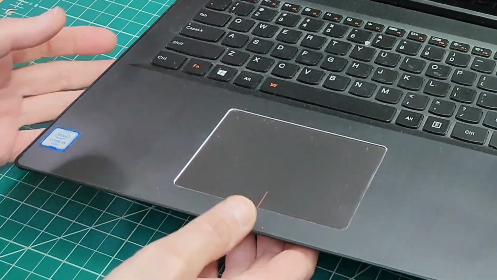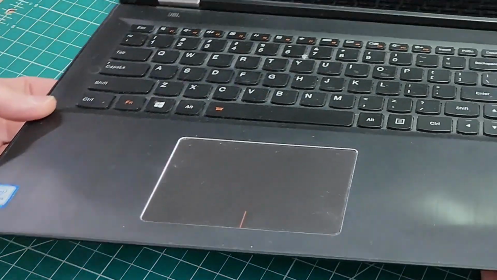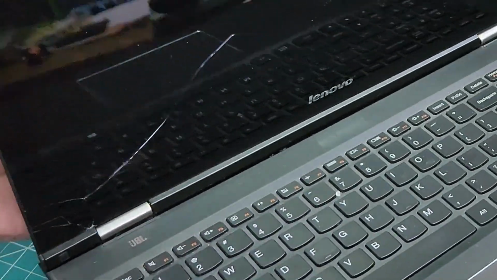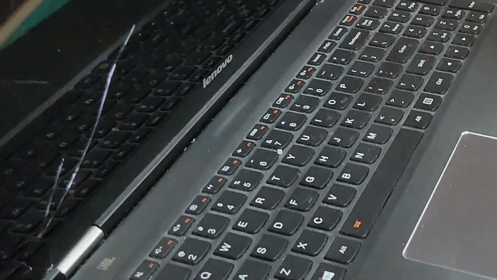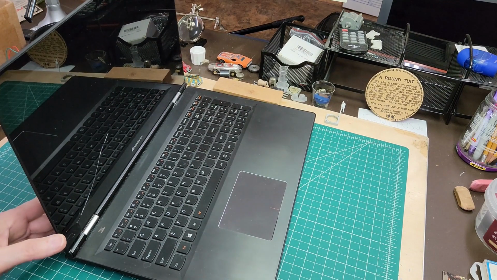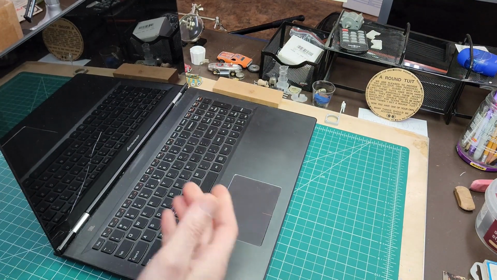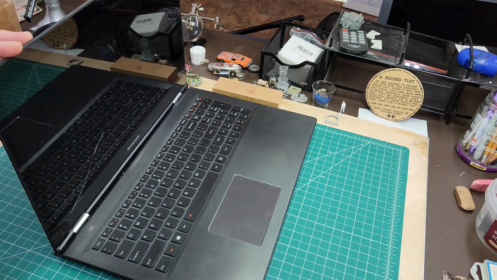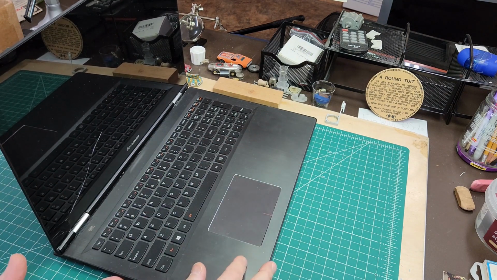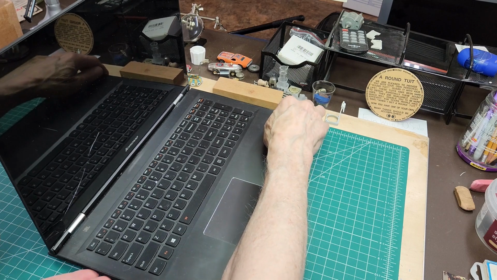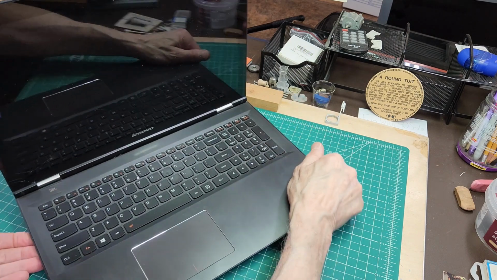And I think, to show you the reason for that crack is that the design of the hinges on this laptop is such that you can fold the display completely back around and use the laptop in what I would call tablet mode.